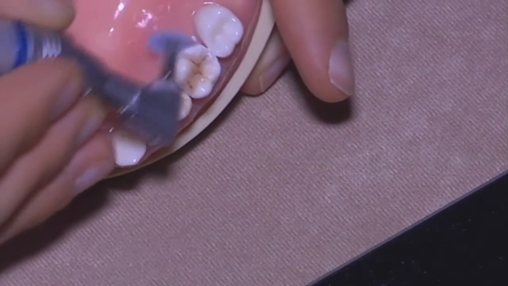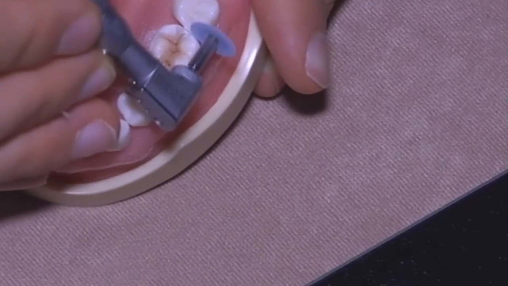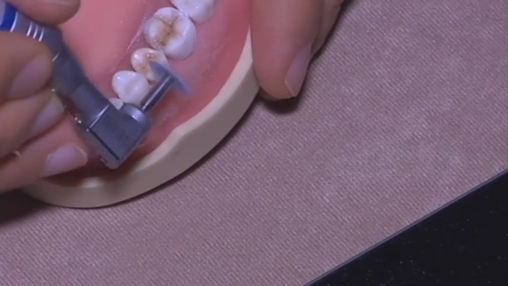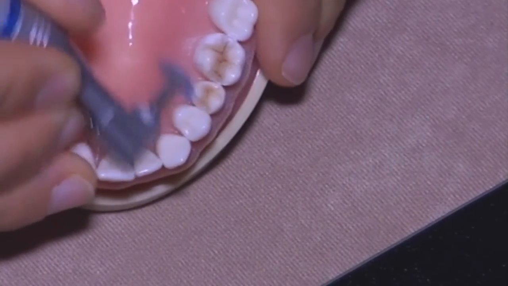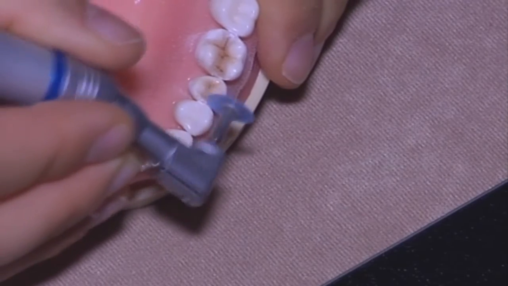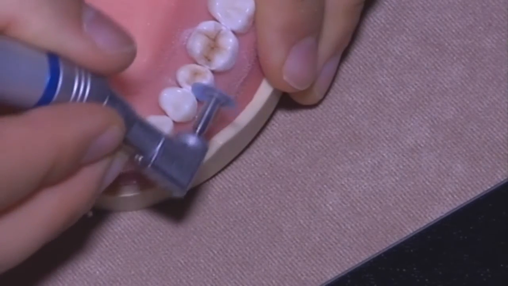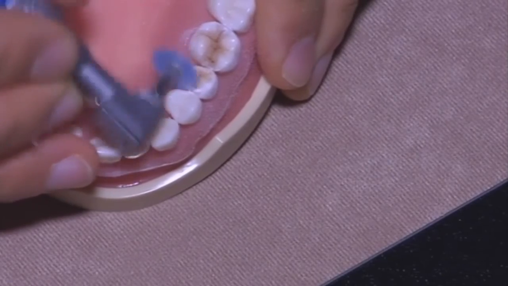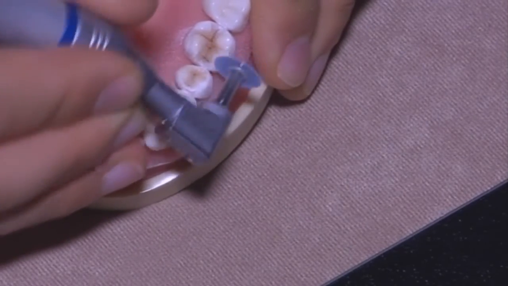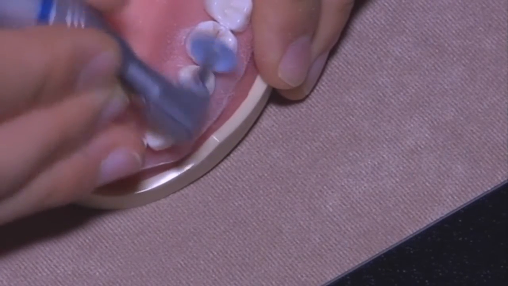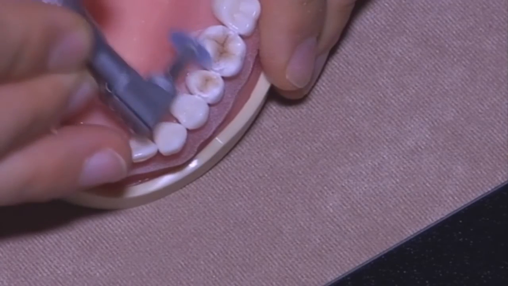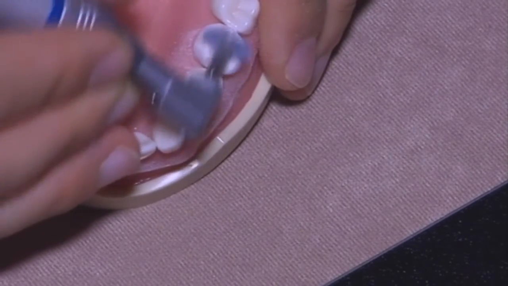Even because in this area you always have excess not only of composite but also of adhesive. Of course, this one goes only around the contact point, not inside the contact point.